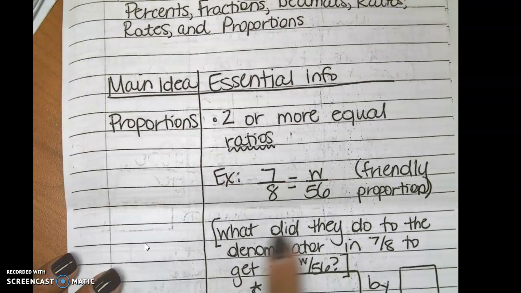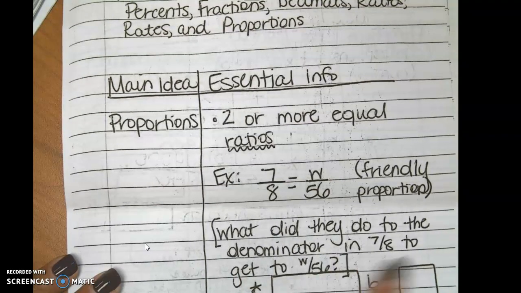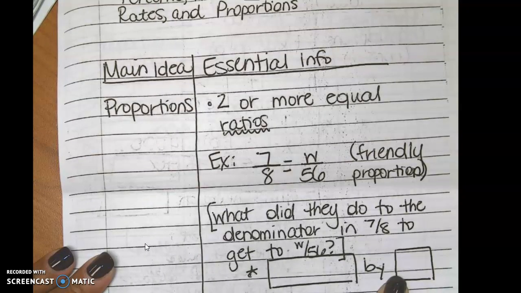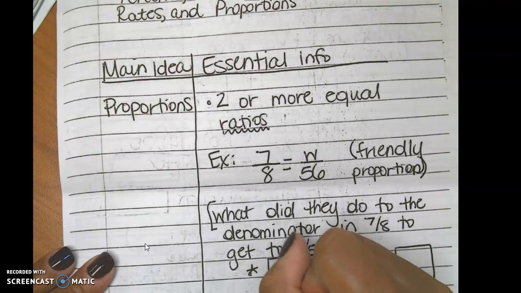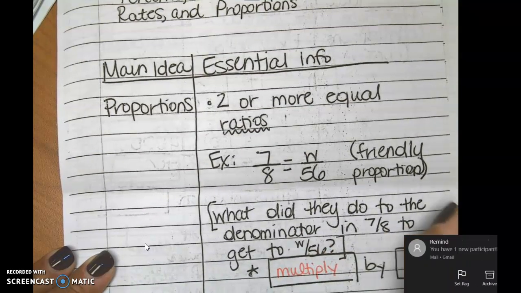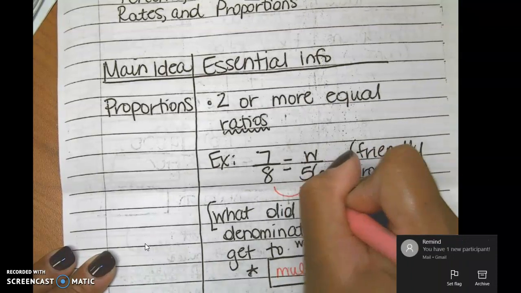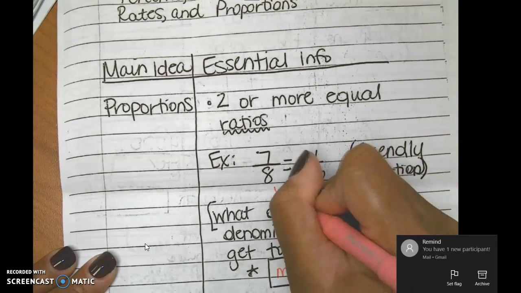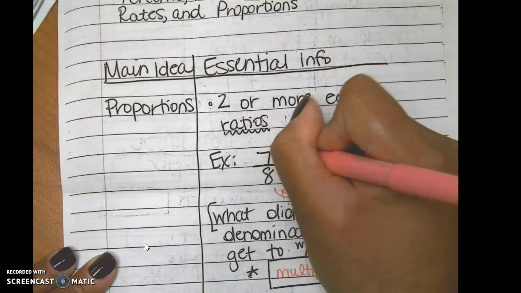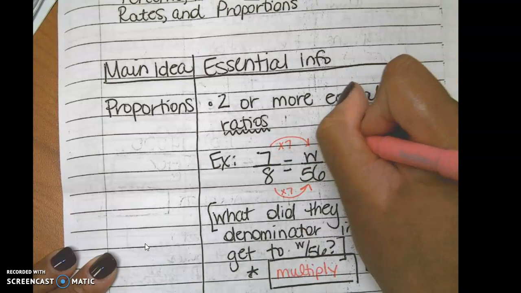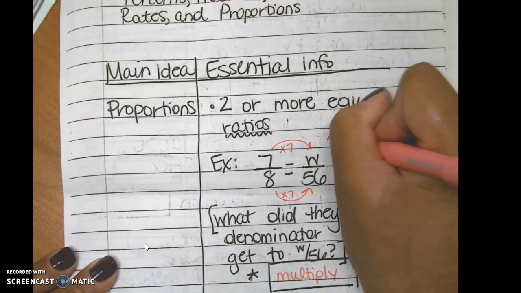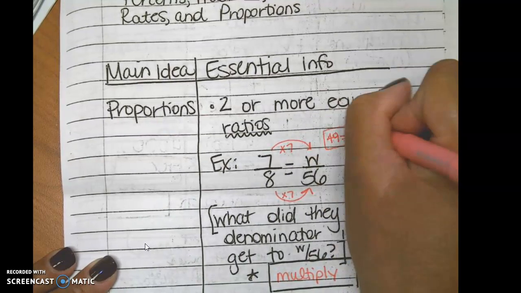So, what did they do to the denominator in 7/8 to get W out of 56? They multiplied by 7. Meaning, take this, bam, times 7, and whatever you do to the bottom, you do to the top. That's the do-do rule. And 7 times 7 would be 49. Okay? So that would be my W value.